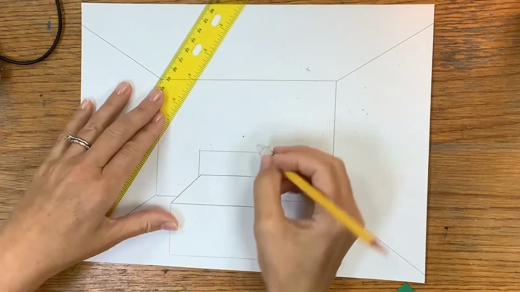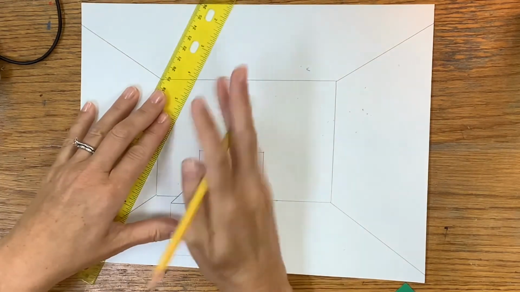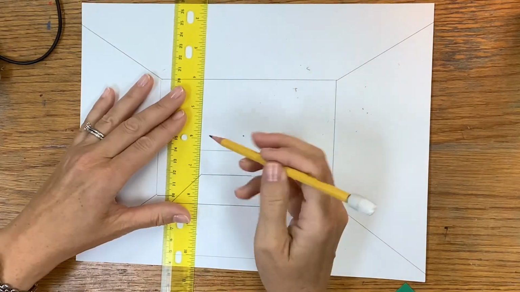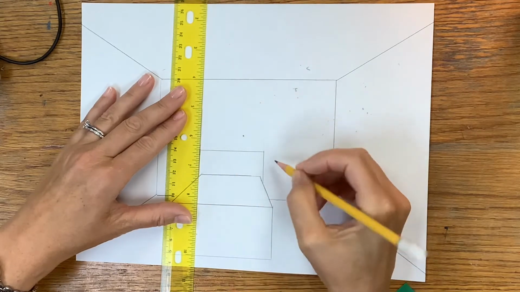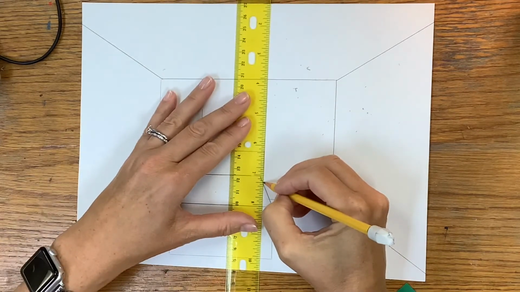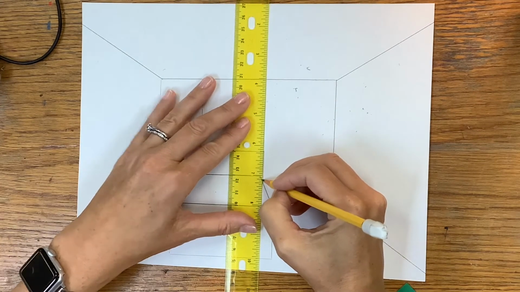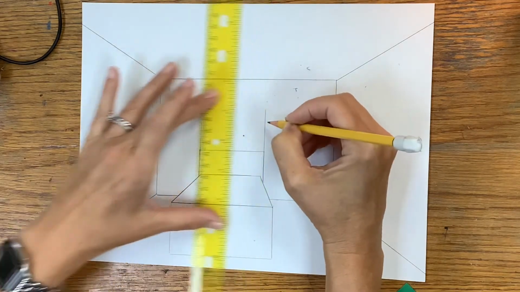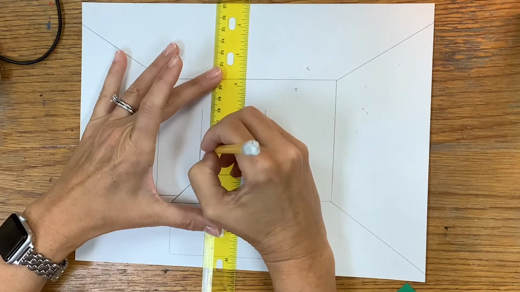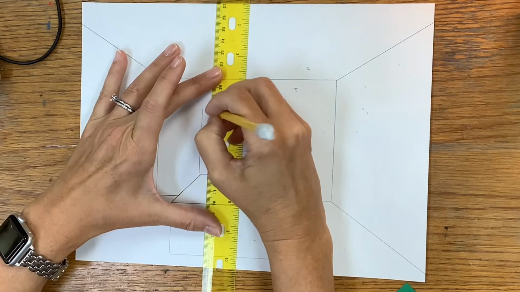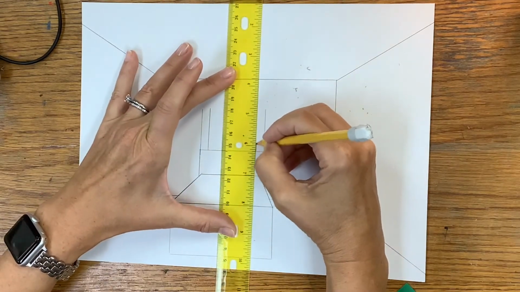Well, actually, no. Let me take that back. I'm going to make this part a little taller so it's just like my other drawing. And I'm going to make this part a little taller so it's just like my other drawing. And then let's draw the other side of this right here and the other side of this right here.